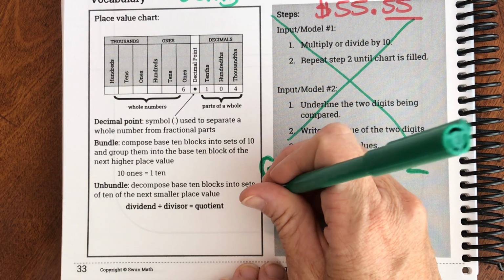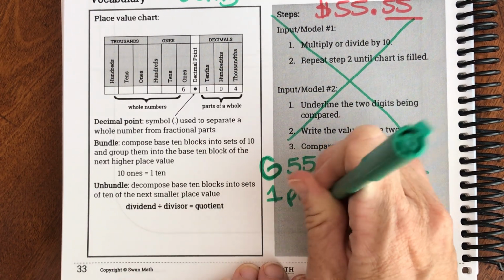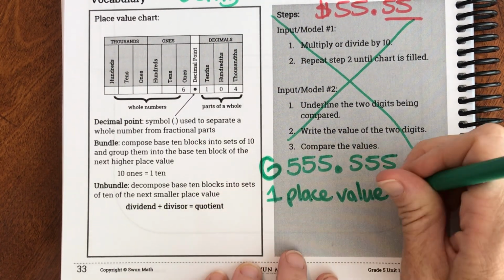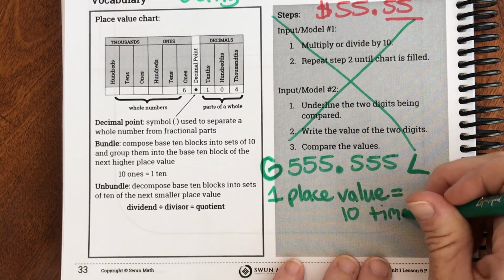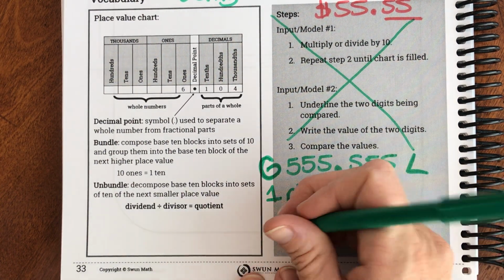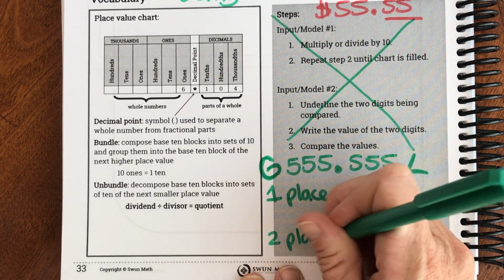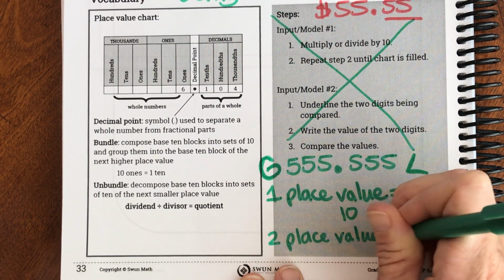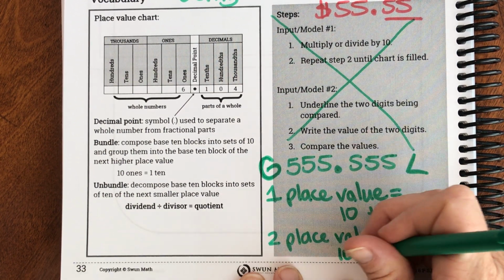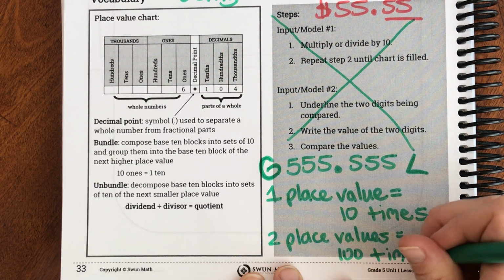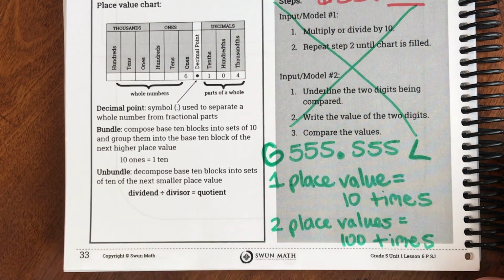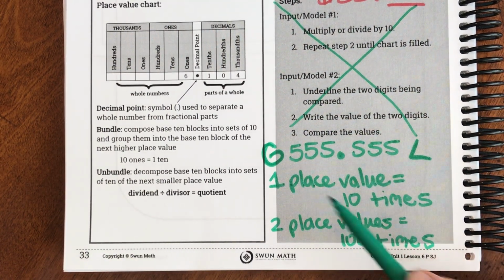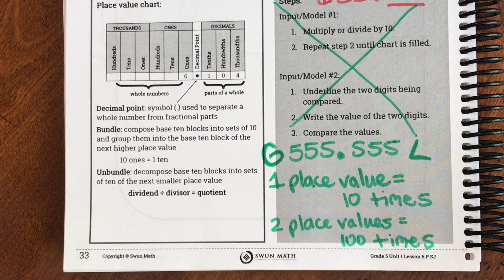So one place value equals 10 times. 2 place values equals 100 times. Now, even though I'm not going to write it, I bet some of you could guess what 3 place values are. If 1 was 10, 2 goes to 100, 3 place values would be 1,000.